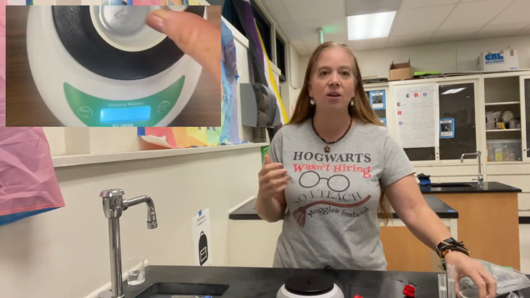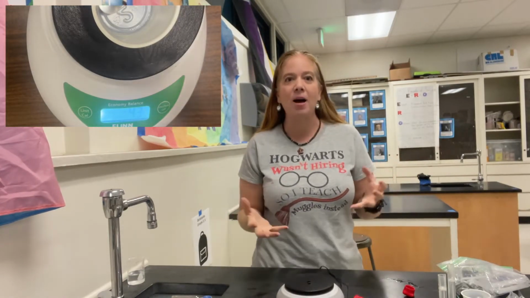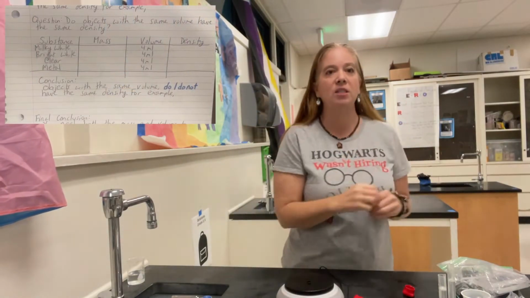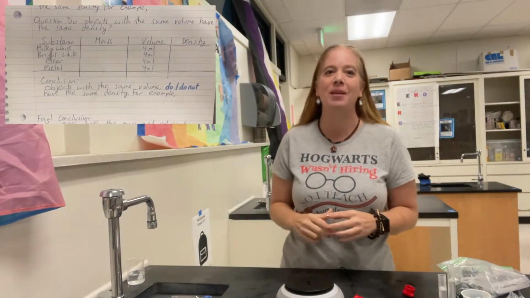And then we discuss, okay, so what is density about? Does mass influence? Does volume? And by the end of this investigation, my students were able to tell me that it's the combination of mass and volume that determines the density of a substance.